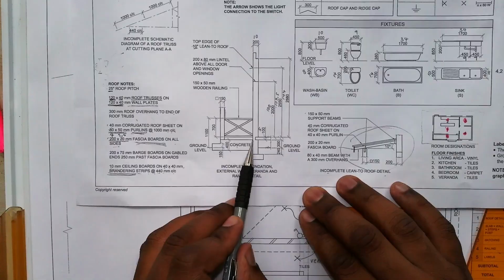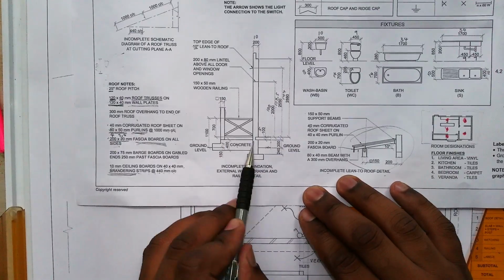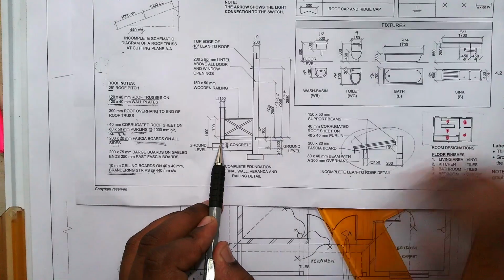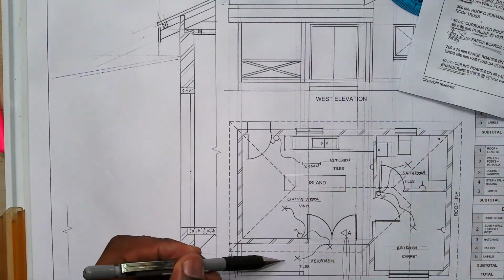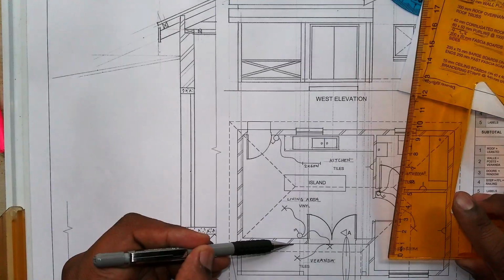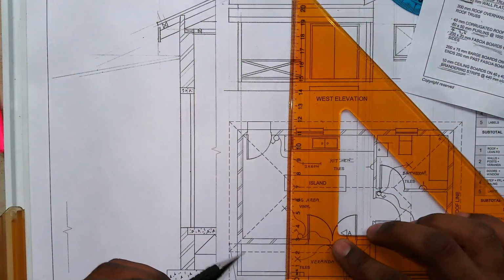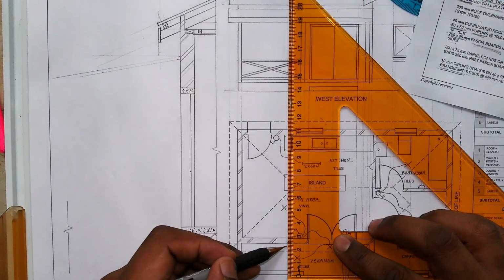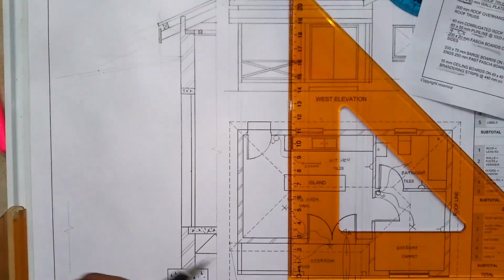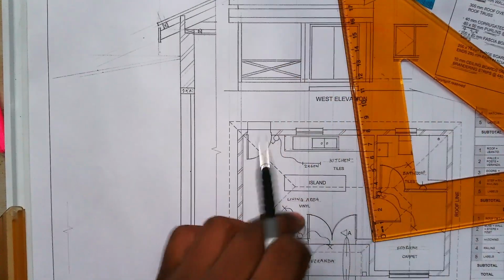Okay, so what's the depth, the wideness of the veranda? Because we are not given it here, so it means I'll have to go back to my floor plan there. So I'll measure from the external wall to where the veranda ends. Right, I'll take my ruler there and measure that length there. It's 24, so I'll multiply that 24 by 50 because the scale for the floor plan is 1:50.